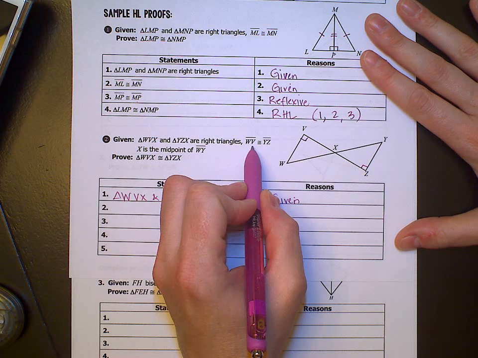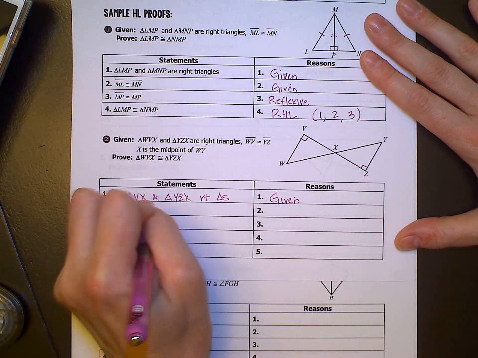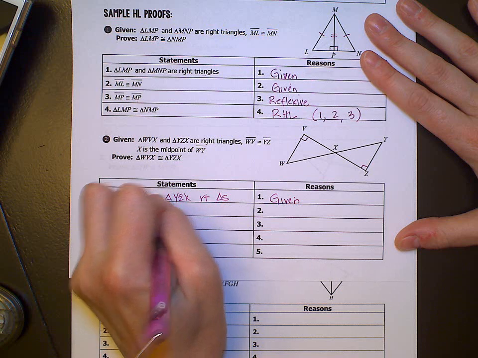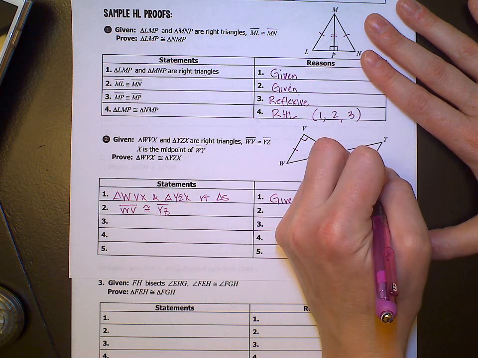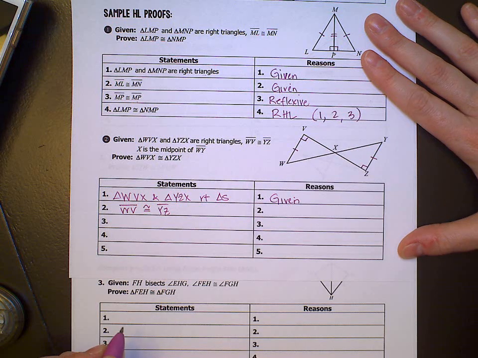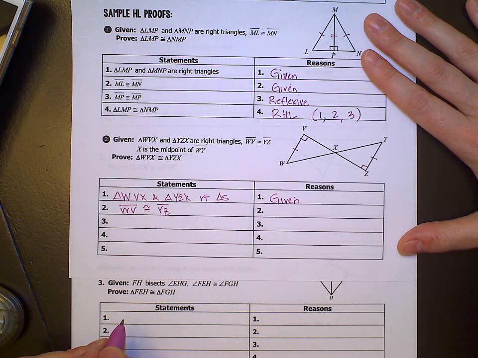It also tells us this piece of given, WV is congruent to YZ. Okay, those are adjacent to the right angle, meaning next to the right angle. They create one side of the right angle in each of those triangles. That makes those the legs. Okay, so we've got a right angle and a leg. We're looking for a hypotenuse so far.